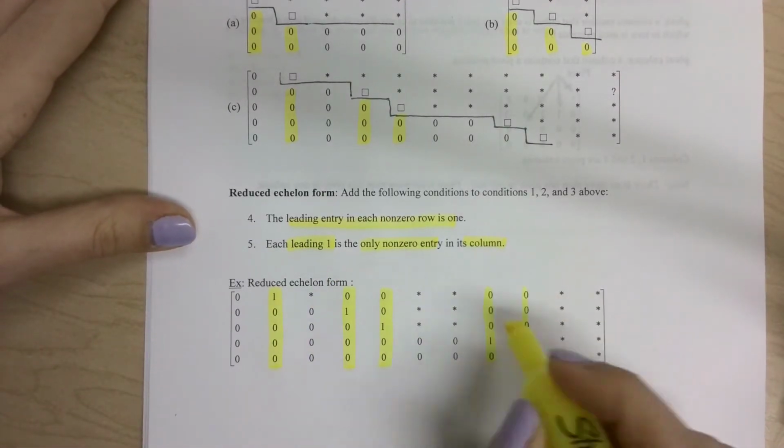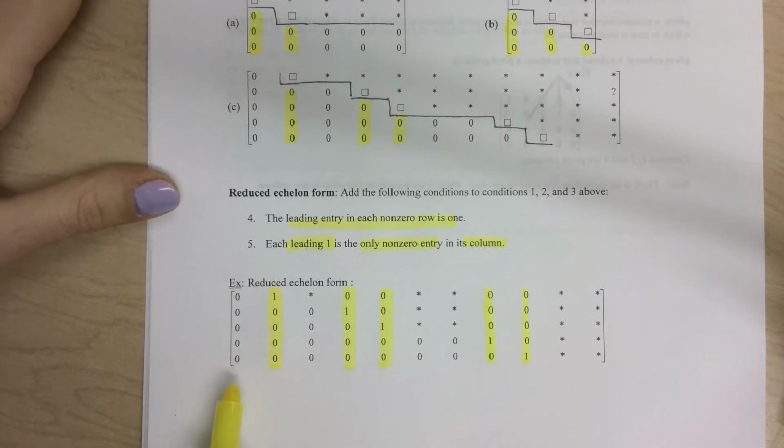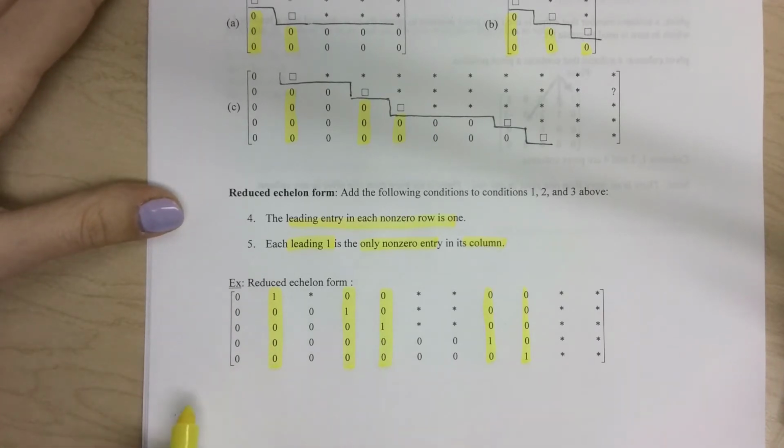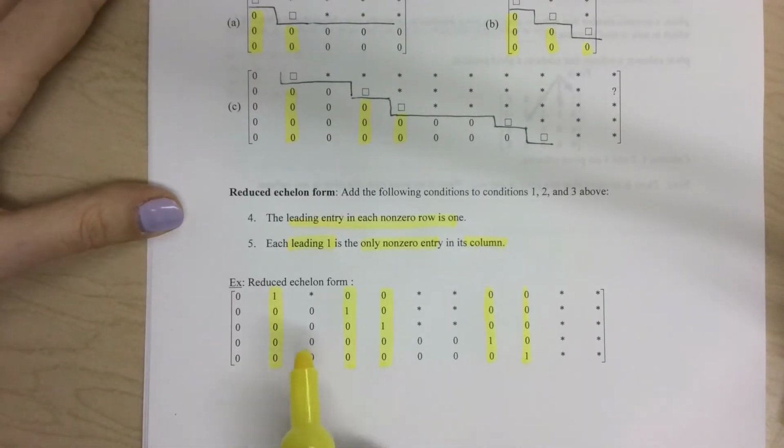So here, it looks like x1 has no leading entry, no pivot, as we'll get to later. So I know it might be a free variable in our equations. It could be something arbitrary. It's not dependent on anybody else. It could be anything.